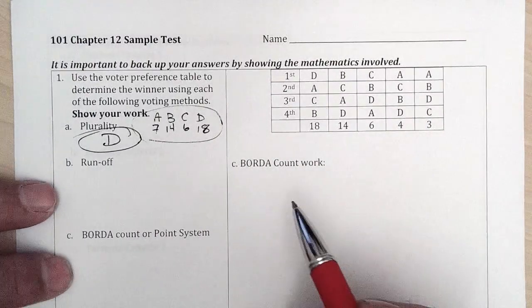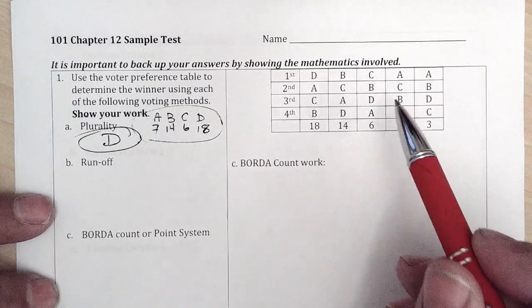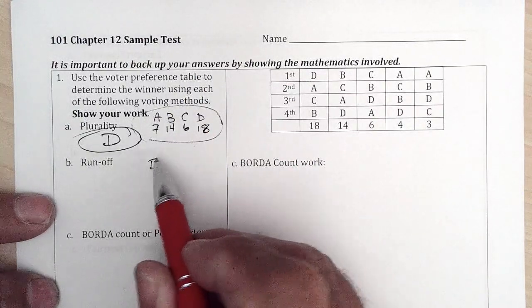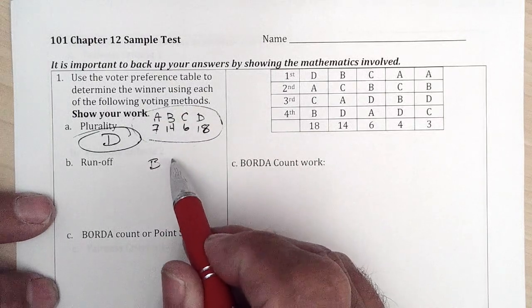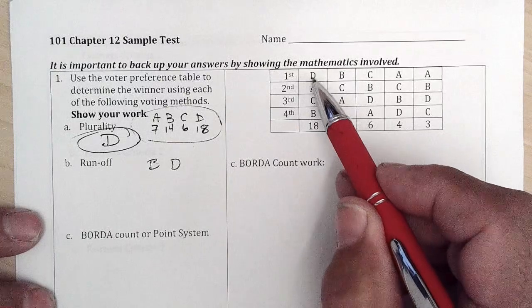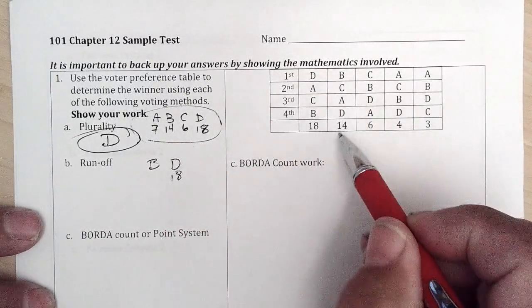Okay, runoff. Let me show my work. I would take the top two, so B and D have the most votes. D gets the 18, B gets 14.